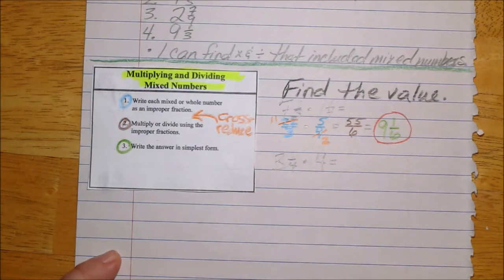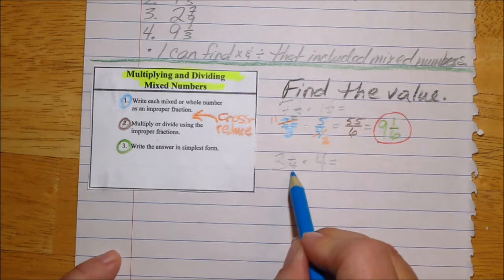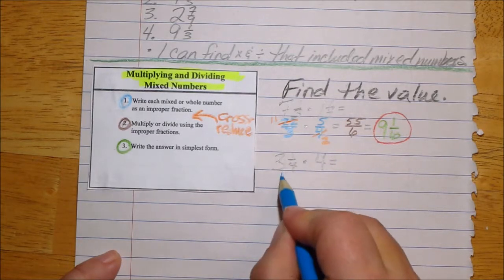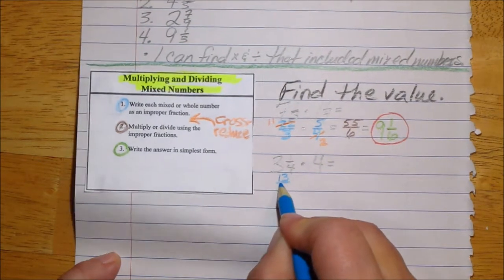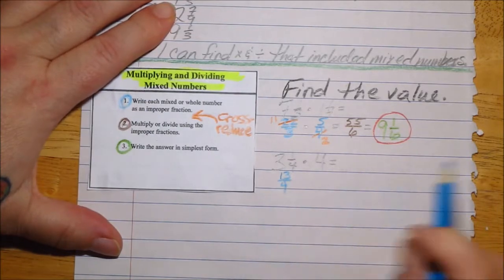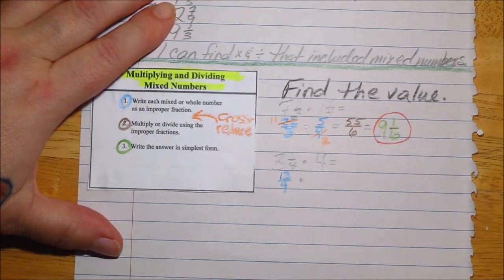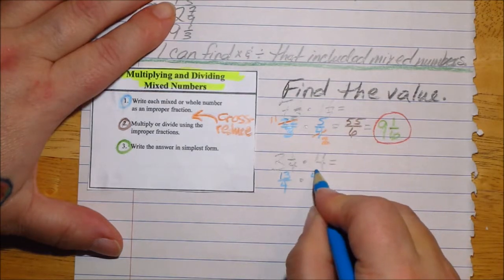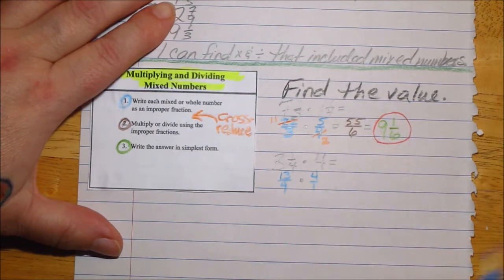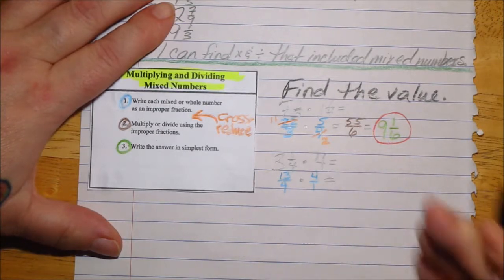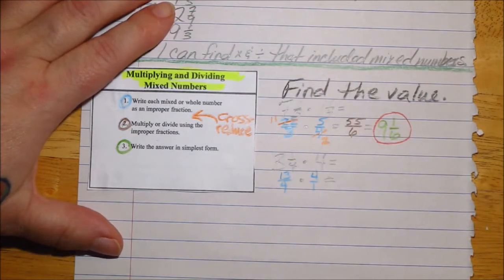So step 1, my blue pencil, 4 times 3 is 12, plus 1 is 13. Keep the denominator on this one, that's 4. Okay, and then we convert this 4 into an improper fraction by simply putting it over 1. Now it's an improper fraction. Now we would cross-reduce and multiply by the steps that you've already learned.